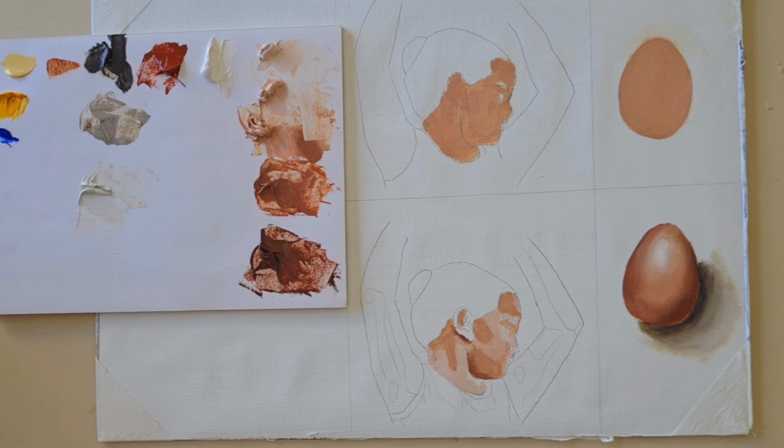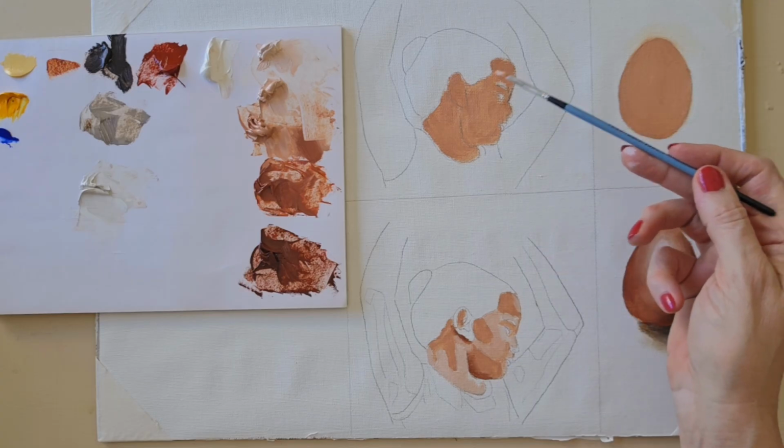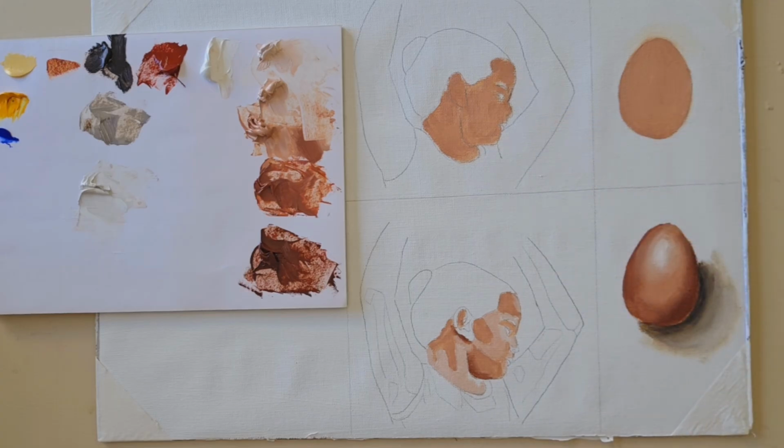I can already see how she's becoming three-dimensional and how this is an improvement on the flat surface, only by adding the tonal values and getting that correct before you get to the detail of the face.